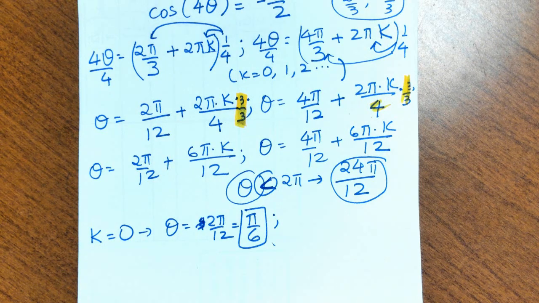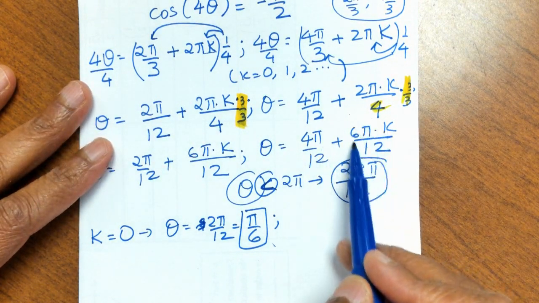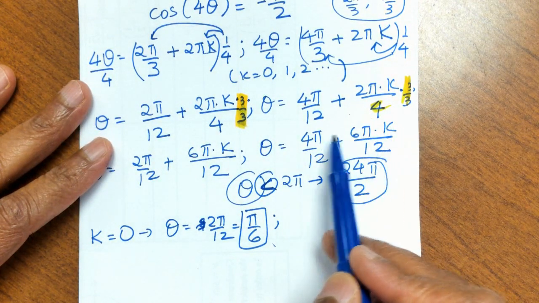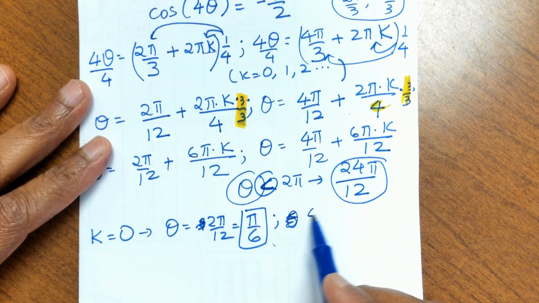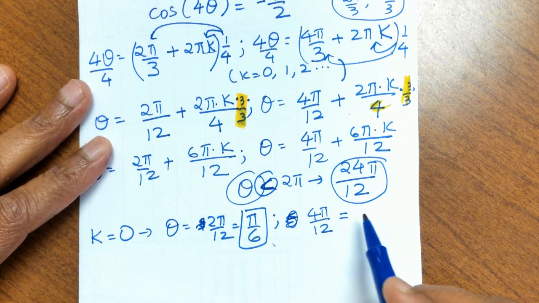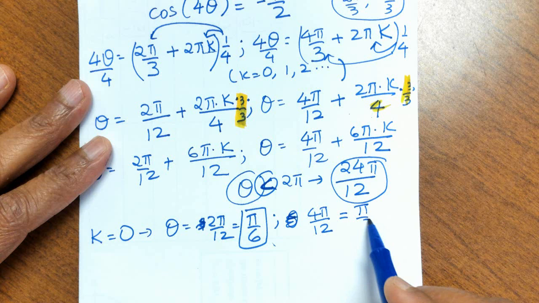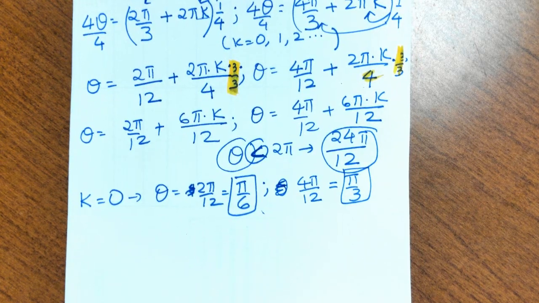Everybody okay? Going to continue with the same. K equals 0. This thing vanishes, so it's 4 pi by 12. You don't have to write theta again, you've already written it. It's 4 pi by 12, which is actually equal to pi over 3. That's your second solution. Is everybody okay with the first set of solutions? So I have two solutions so far, pi over 6 and pi over 3, but I'm going to keep going.